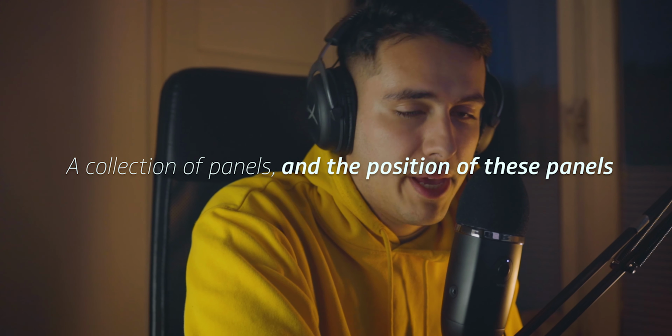Now let's look at the second part of my made up definition, and that is the position of those panels. That's right, you can move these around, you can dock them, undock them, add some, you can remove some, and we'll get into what exactly that is. And that brings us to the 4 things that you can essentially do with these panels. The first one being that you can move them around. Now, how do you move them around?